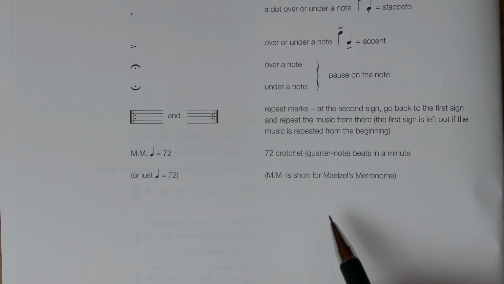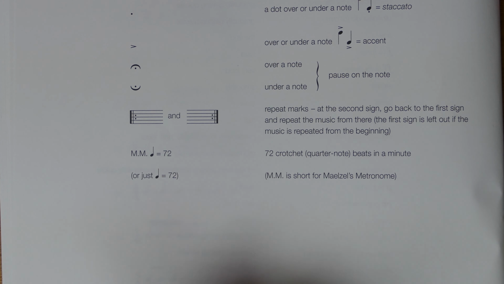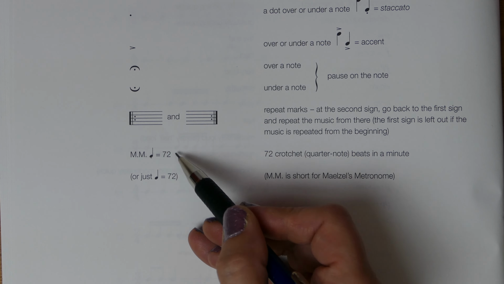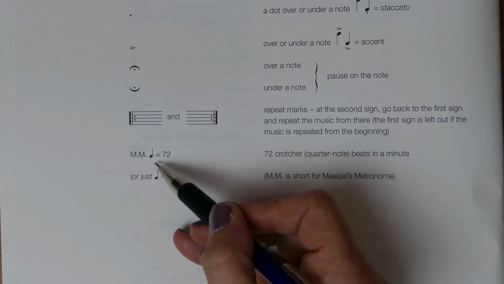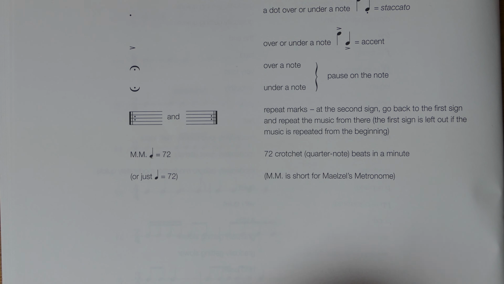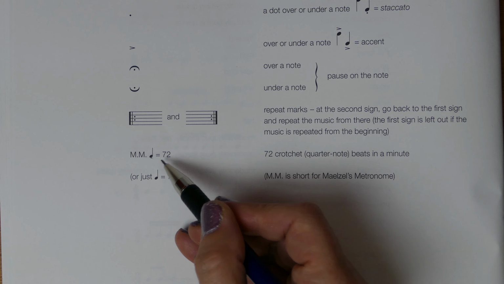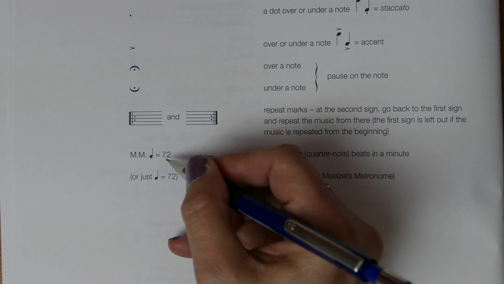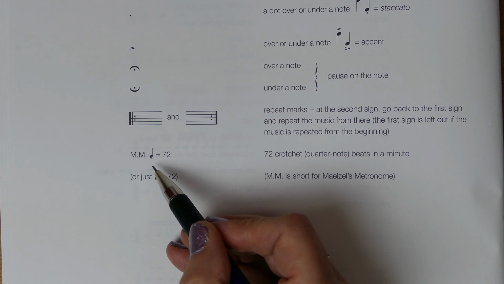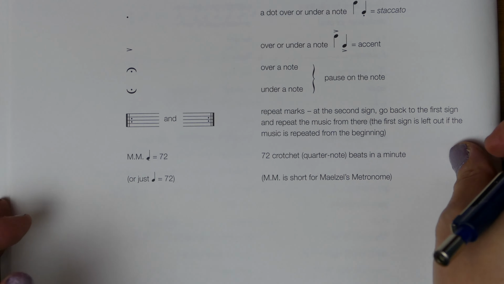This is for Maelzel's metronome, who invented the metronome, and it literally is a tick that stays in time and helps the musician to play in time. And so we've got the unit that we're counting in and the number of beats per minute, and you need to combine both of those concepts into your answer. So it would be 72 crotchet beats per minute or 72 quarter notes per minute. And so you need to make sure you combine both of those. So for example, if it was crotchet equals 60, that would be 60 crotchet beats per minute, which would actually translate into 1 click or 1 beat per second.